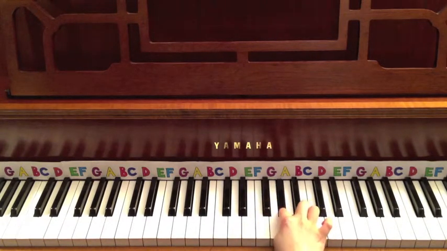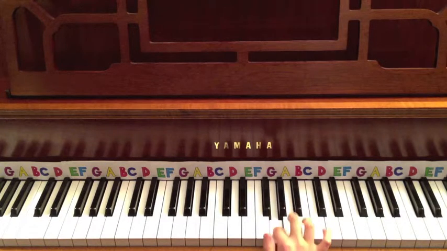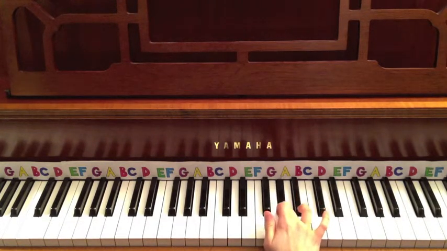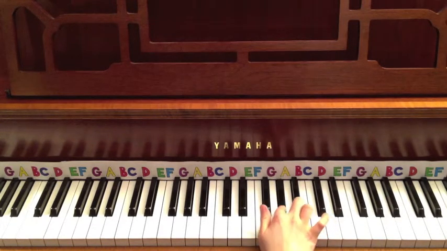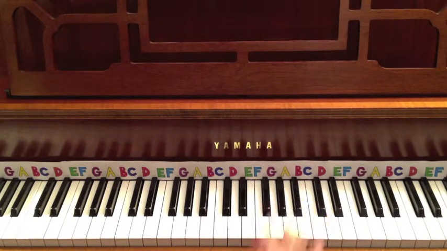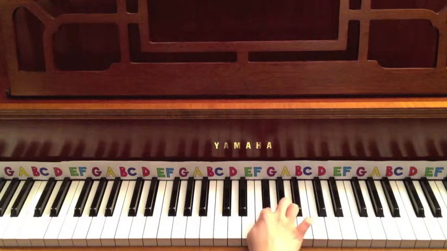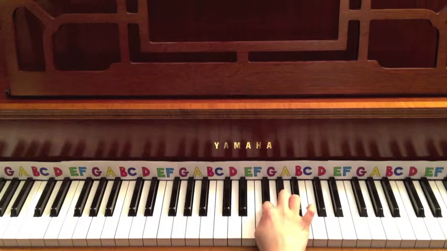Okay, well how about this note? So if we start on G and we go up, that note is G sharp. But if we start on A and we go down, that note is A flat. The name you use depends on the context, but for now it doesn't matter, you can use either name. But in terms of pitch, this note, G flat and F sharp, it's the same pitch, right? Because it's the same note.